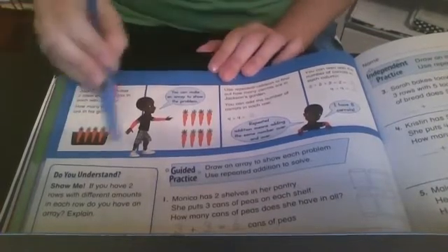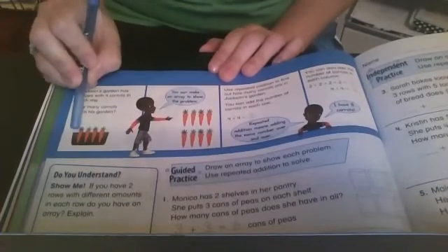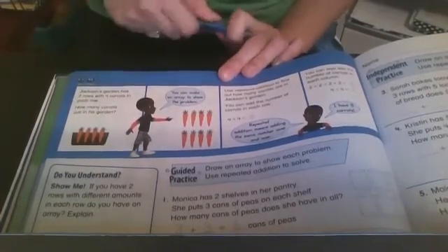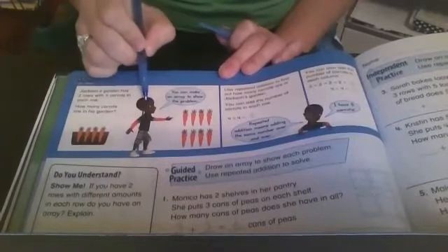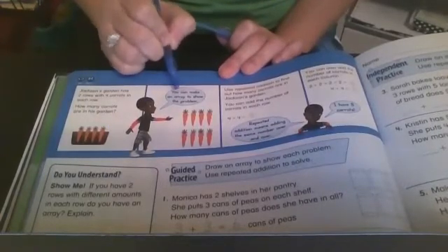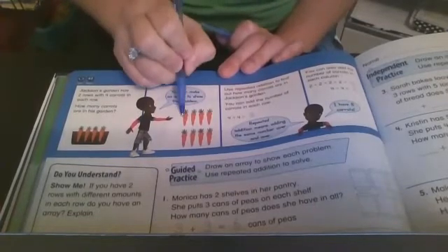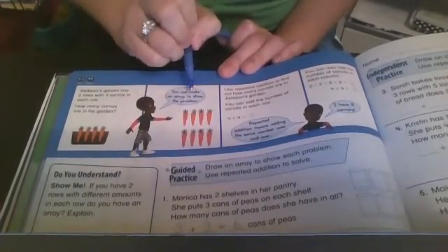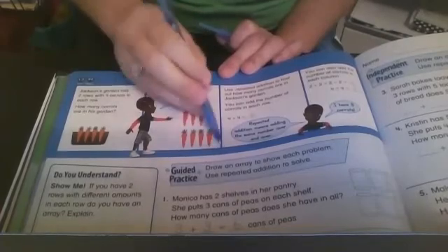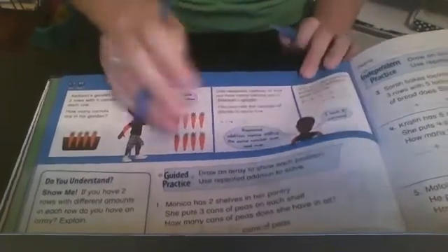Okay, so here's one row, right? We know rows go from side to side, and he has 4 carrots there. Jackson says you can make an array to show the problem. We know he has 2 rows of 4 carrots each. So here's the picture representation of what that would look like.